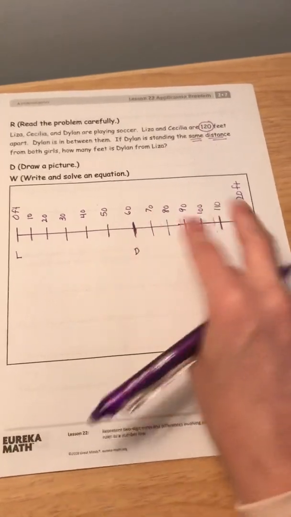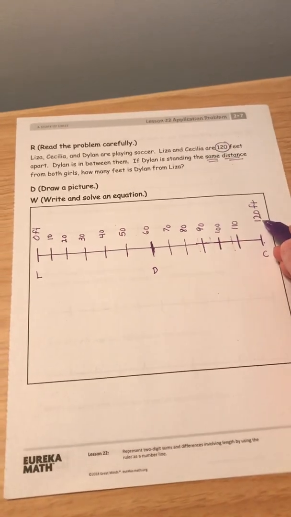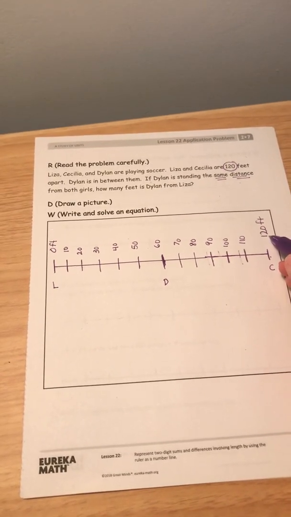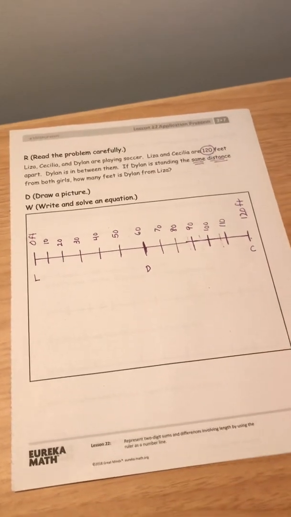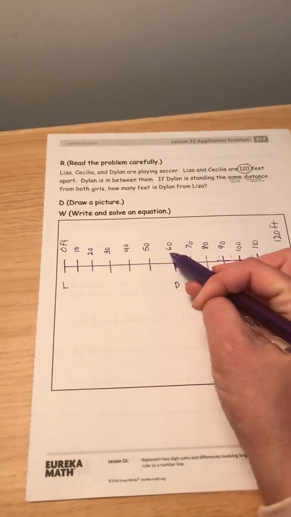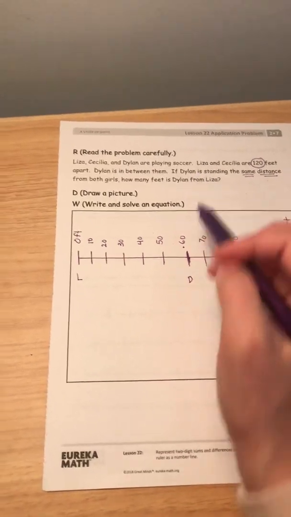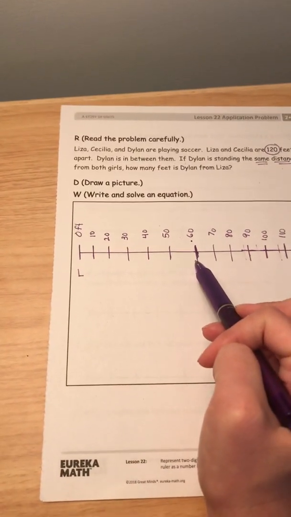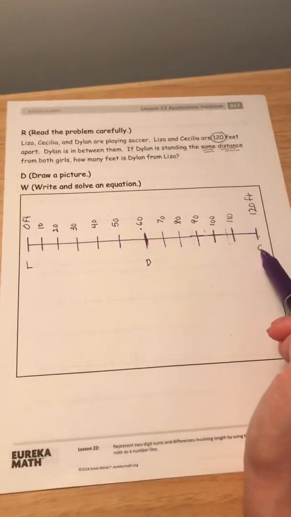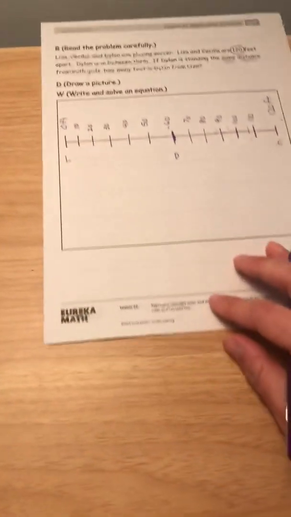But I can also think of this a different way, right? 120 would be 12 tens. And if I think of 12 tens, half of 12 is what? 6. So half of 12 tens would be 6 tens, which would be 60. So Dylan would be 60 feet from Lisa. He's also 60 feet from Cecilia, but that's not what they asked. They asked how many feet Dylan would be from Lisa. The answer is 60 feet.